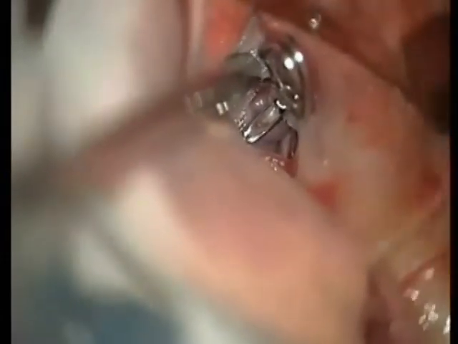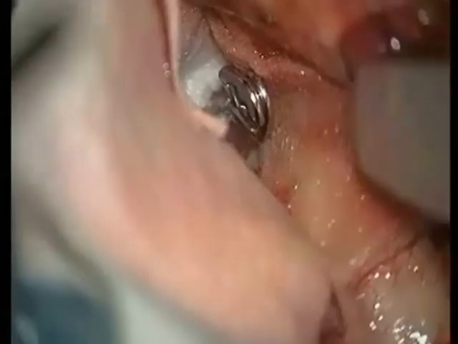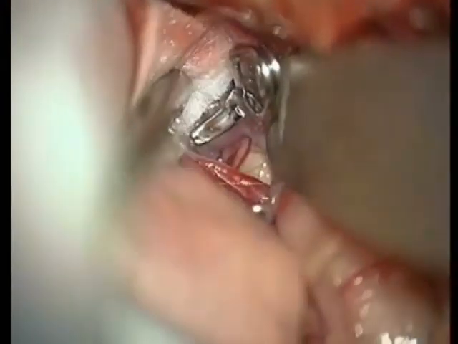ICG is used to verify that the branch originating at the base is patent, so is the M1 trunk. To get also the aneurysm remnant into the clip, we temporarily place a retractor to hold the temporal lobe out of the way.